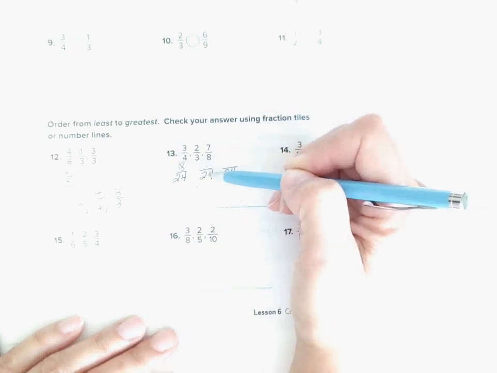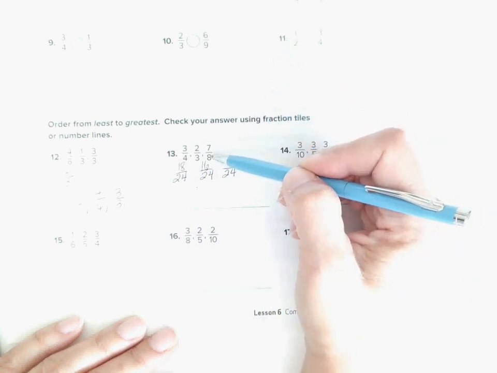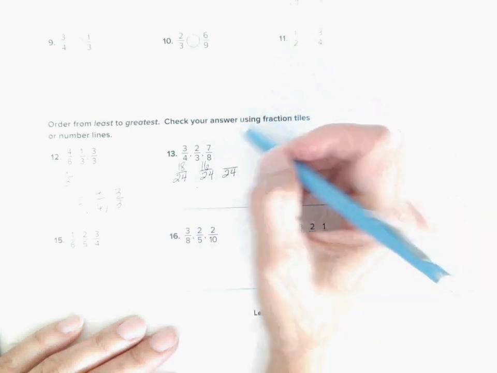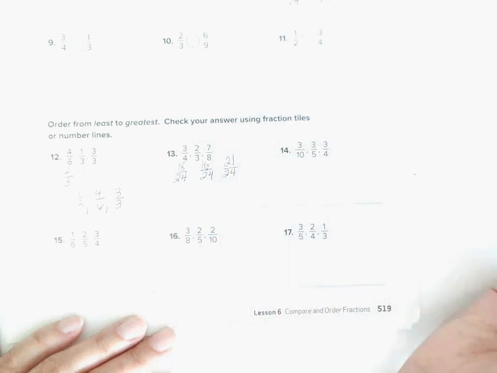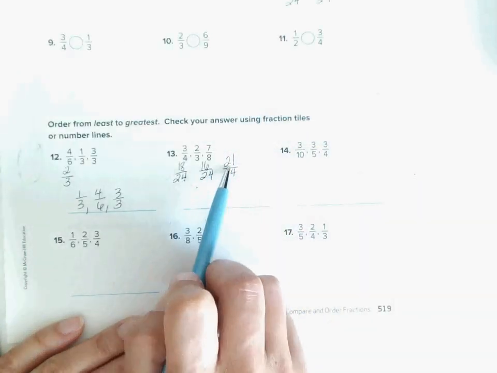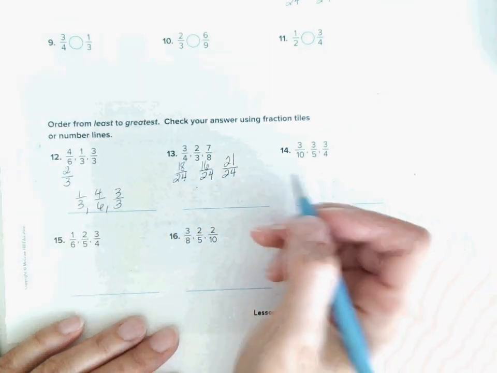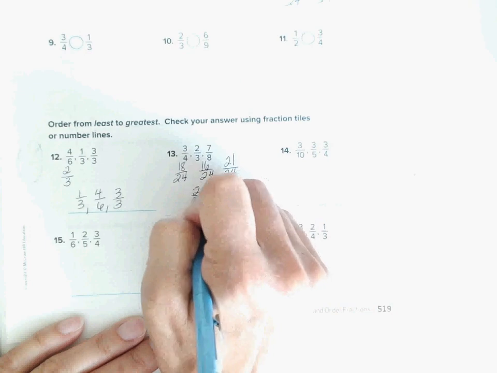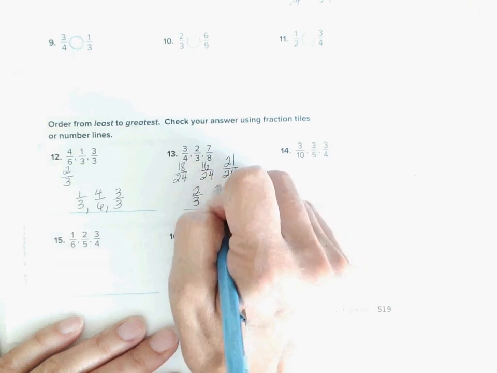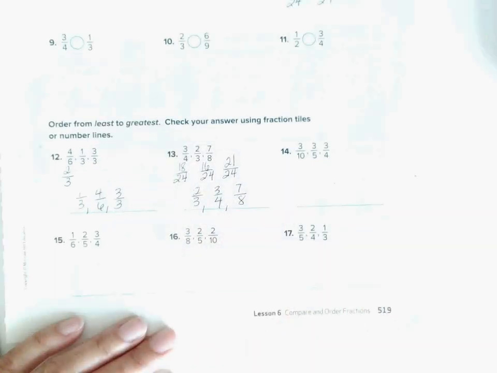3 times 8 is 24, so 2 times 8 is 16. 8 times 3 is 24, so 7 times 3 is 21. And we can now order this. Again, compare the numerators because they have a common denominator. We're going to rewrite it in the original fraction. So my least is 2/3. Then we have 3/4, and lastly 7/8. Okay?